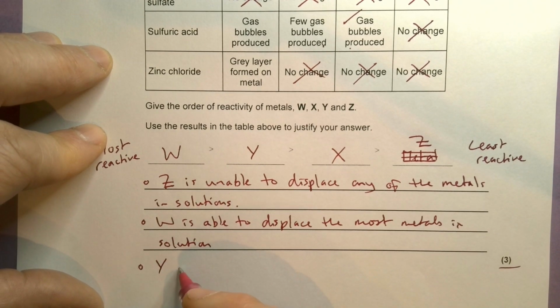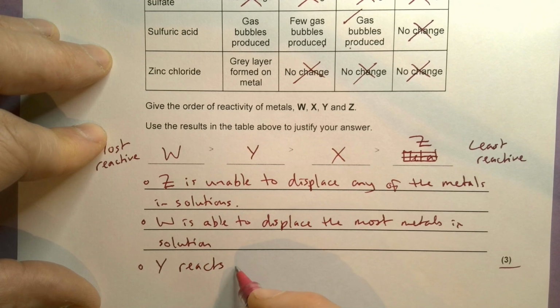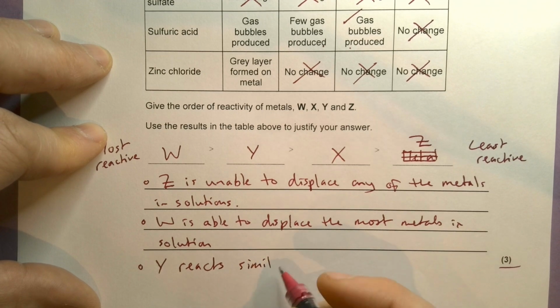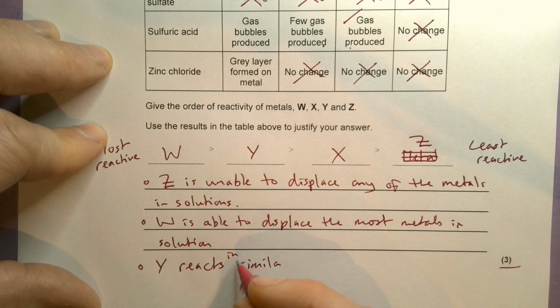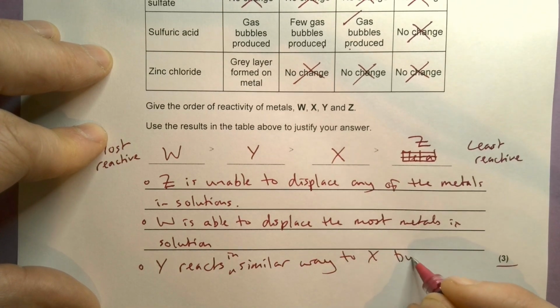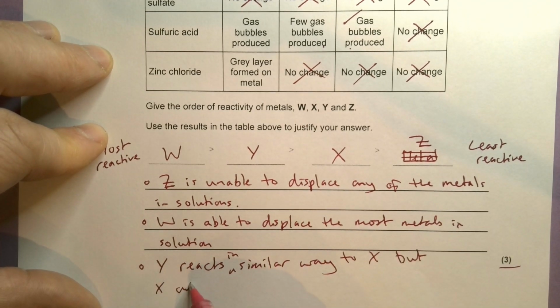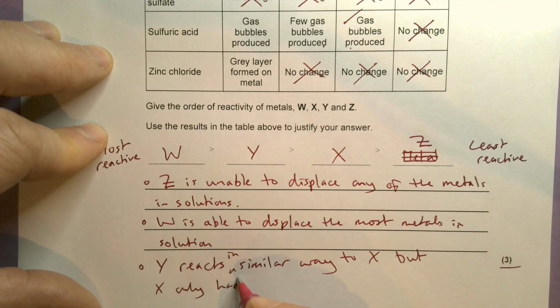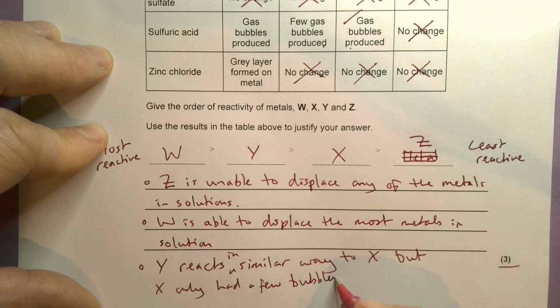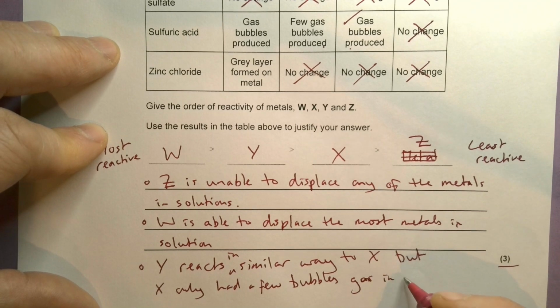So Y reacts in a similar way to X, but X only had a few bubbles of gas in sulfuric acid.